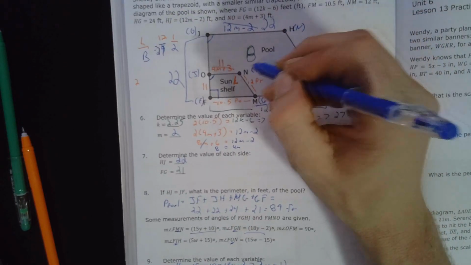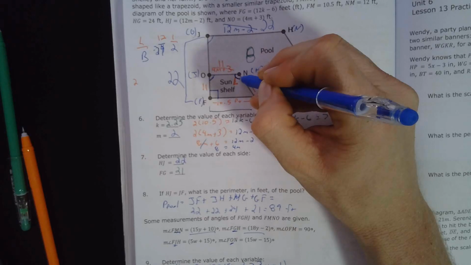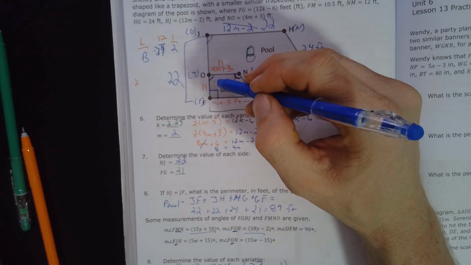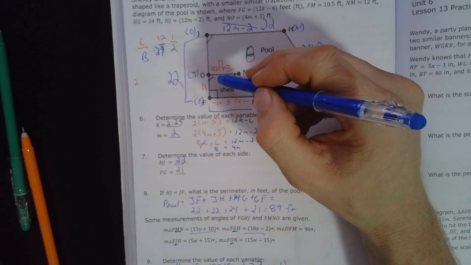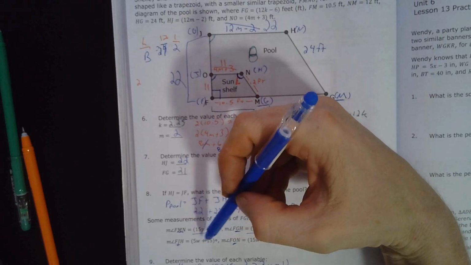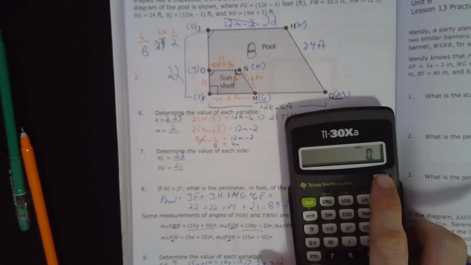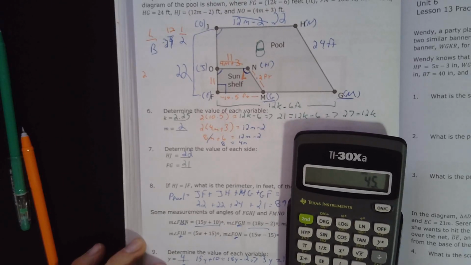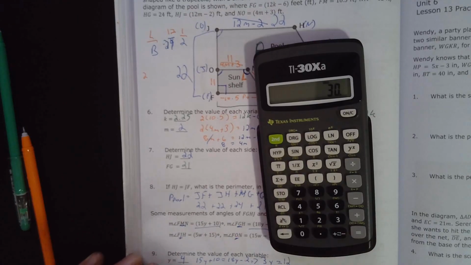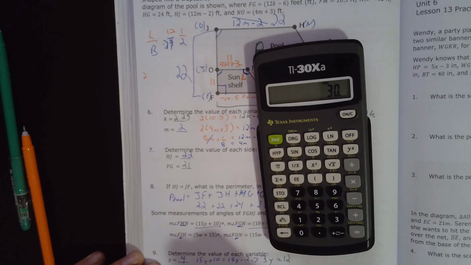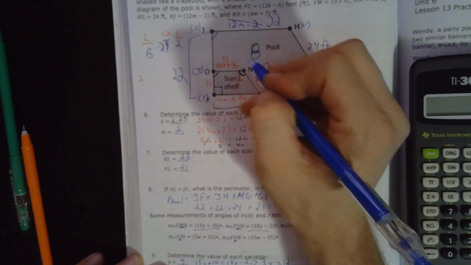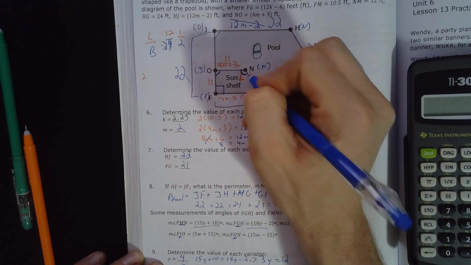N is this one right here, this guy. Angle O here, we've already determined, is 15W minus 15. So 15 times 3 minus 15 is 30 degrees. So this guy here is 30 degrees.